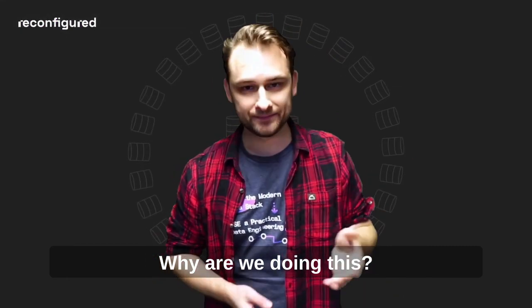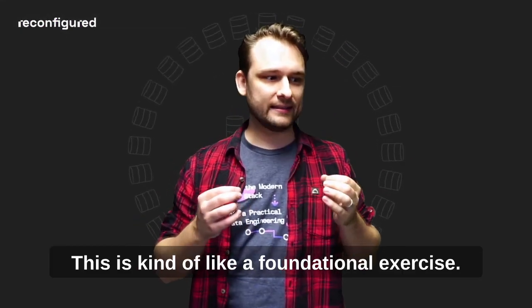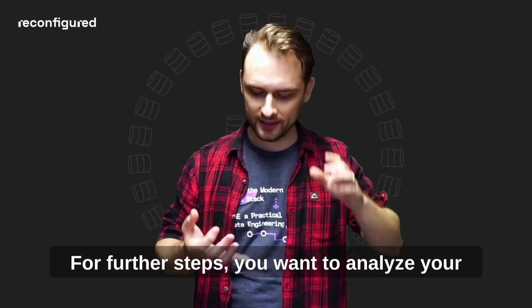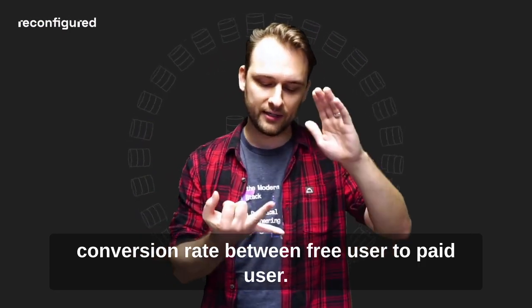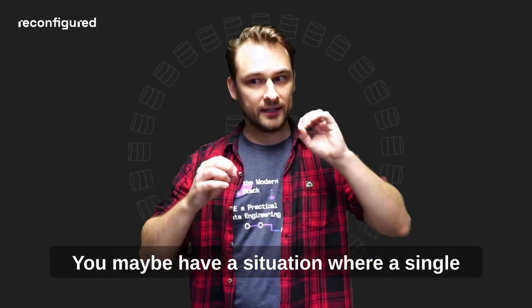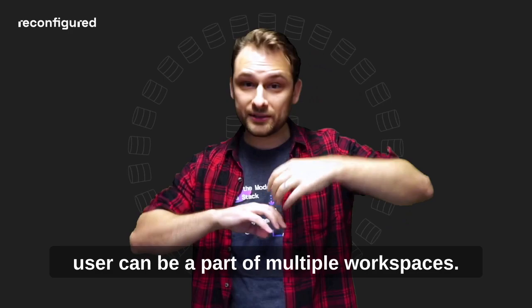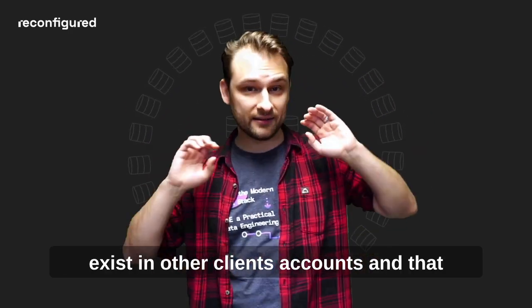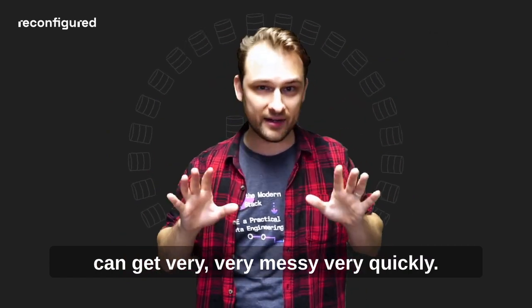Why are we doing this? Let's put it this way. This is kind of like a foundational exercise for further steps. You want to analyze your conversion rate between free user to paid user. You maybe have a situation where a single user can be a part of multiple workspaces. Maybe you work with agencies. Those people exist in other clients' accounts, and that can get very, very messy very quickly.